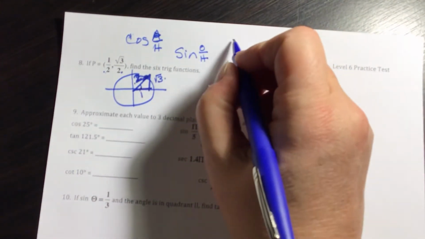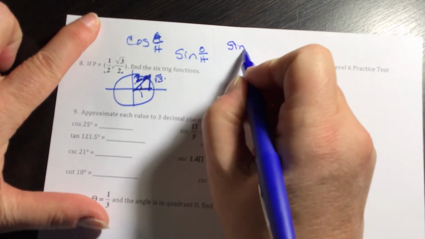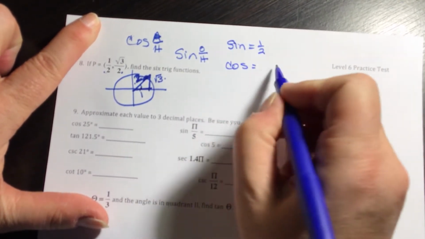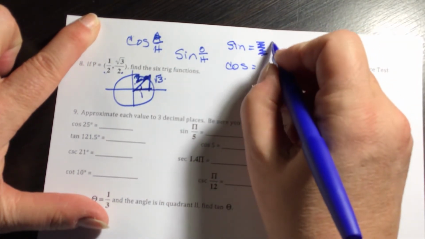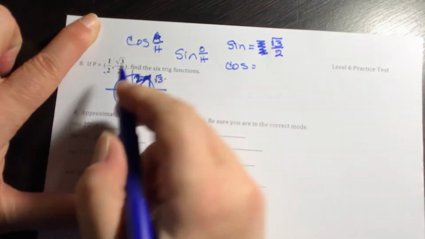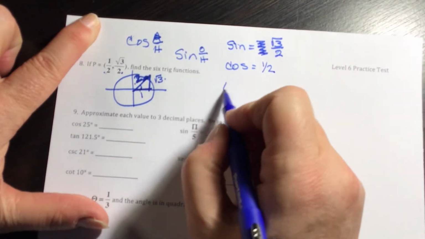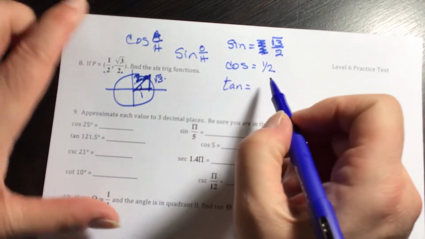Now, I know sine and cosine. Sine is the square root of 3 over 2, second coordinate. Cosine is 1/2. Tangent is going to be sine over cosine.